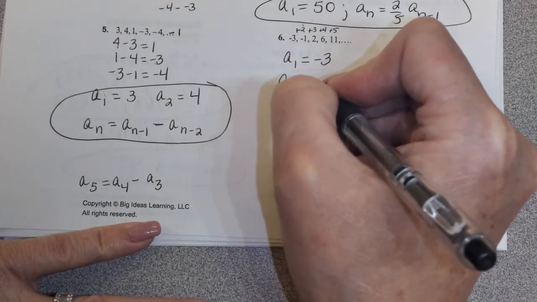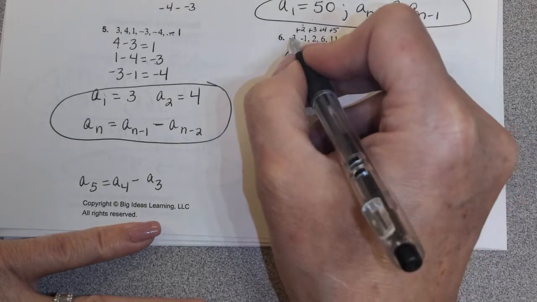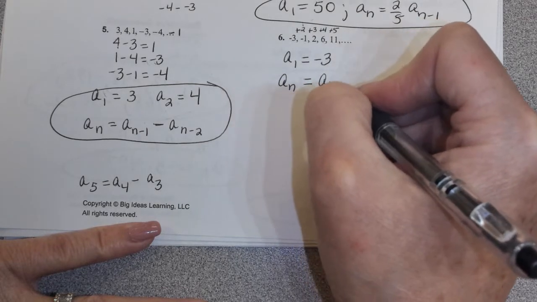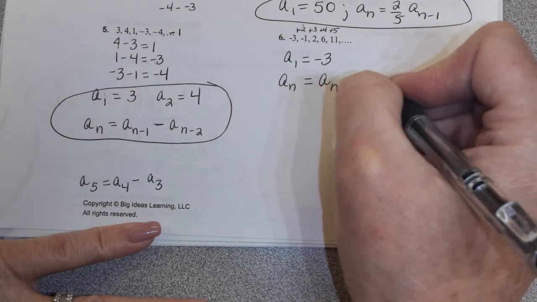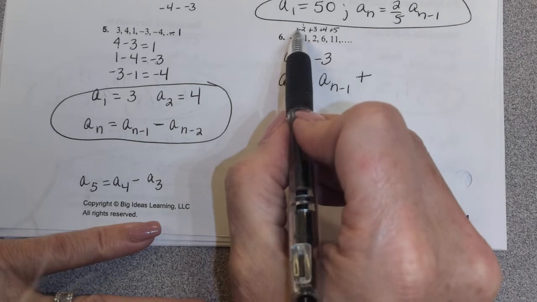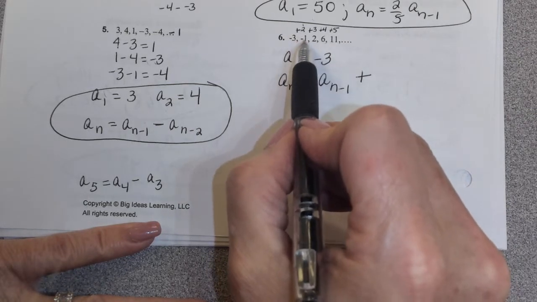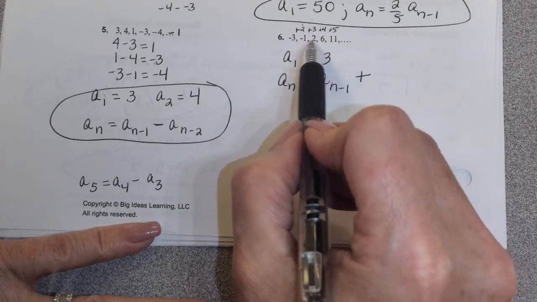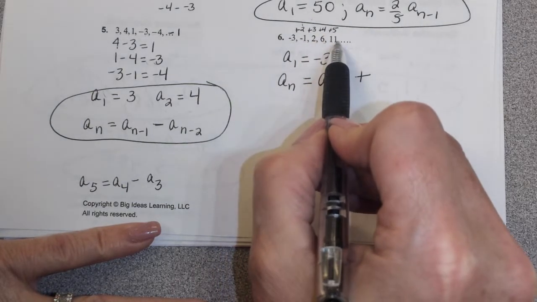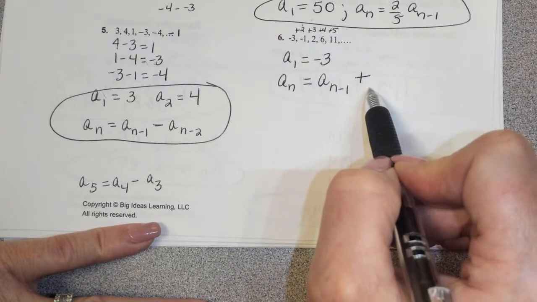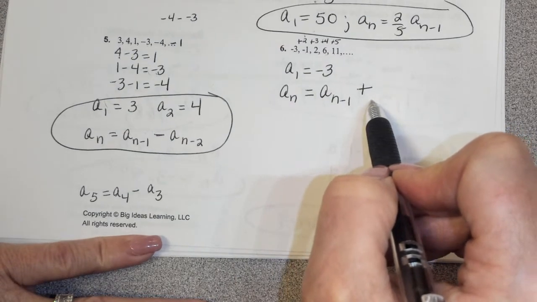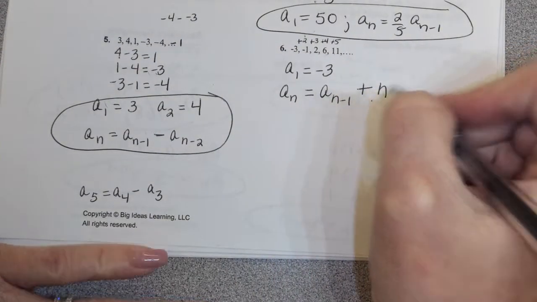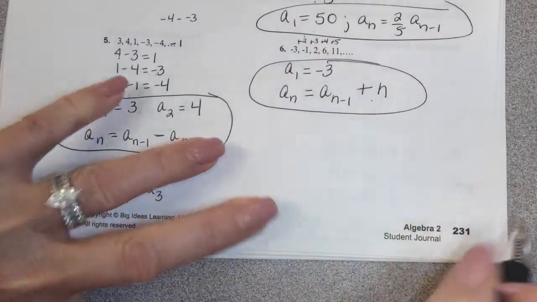A sub n is equal to the previous term plus, here I'm adding 2 on my second term. To get my third term, I'm adding 3. To get my fourth term, I'm adding 4. To get my fifth term, I'm adding 5. Well, what are we just adding on? N. Okay? So here's this one.